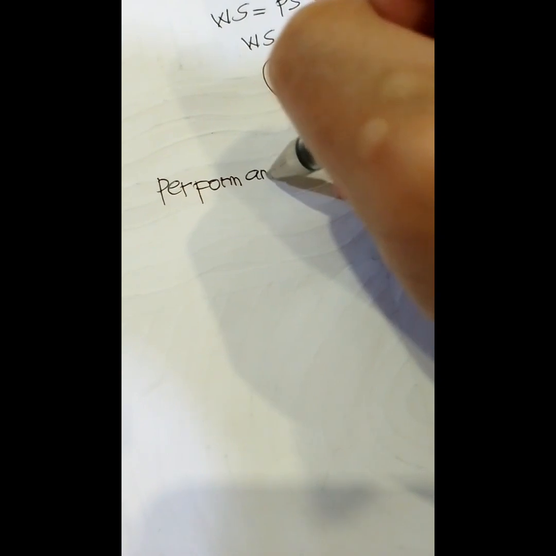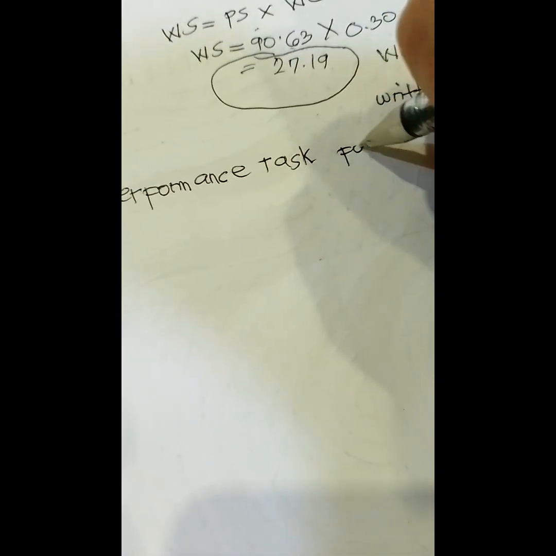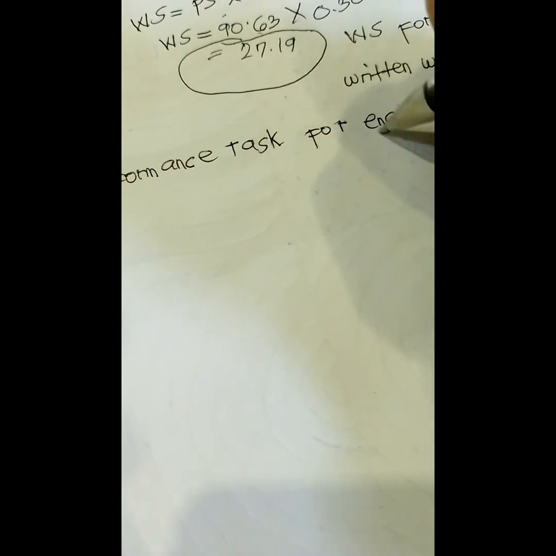So performance task for English, the weight of the components is equal to 50%.